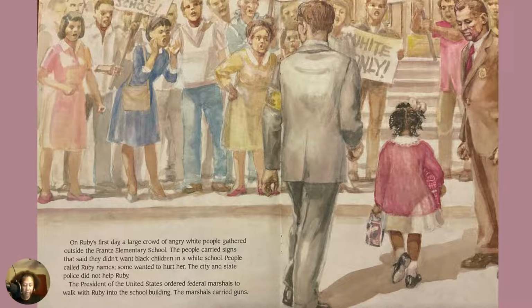If we look up a little further, it tells us. It said that on the first day, a large crowd of angry white people gathered outside the Frantz Elementary School. The people carried signs. They didn't want black children in the white school. They called Ruby names, and some wanted to hurt her. And because of this, I used the signal word because. Because of this reason, the President of the United States ordered federal marshals to walk with Ruby into the school. So, boys and girls, that's a cause and effect relationship.